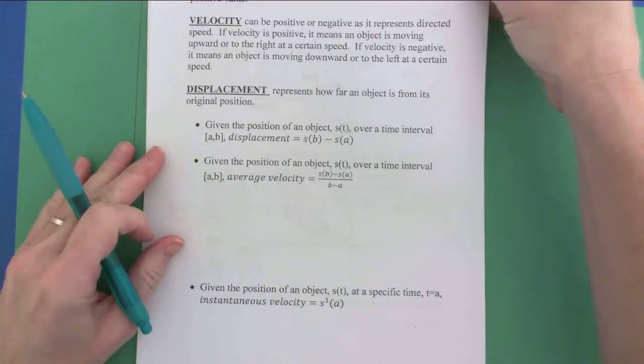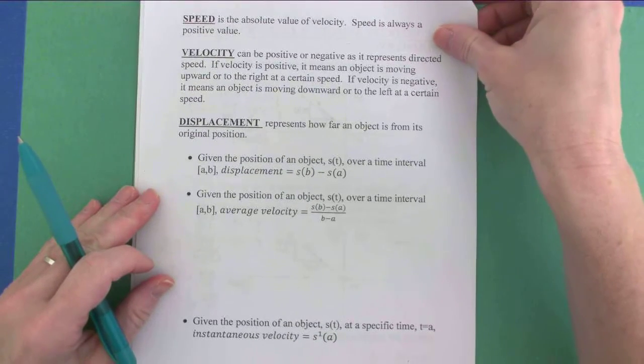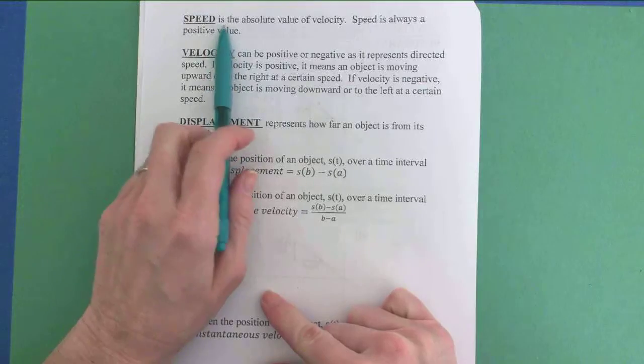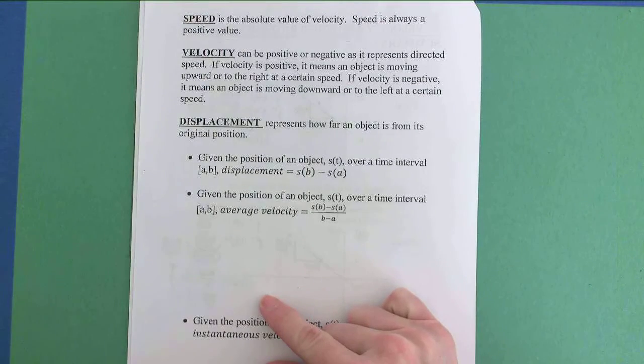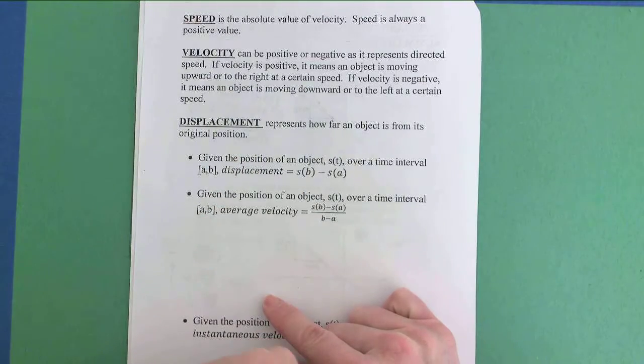Just a few notes here to read, starting with speed. Speed's something you've dealt with your whole life. Speed is actually the absolute value of velocity. Speed is always a positive value. Velocity can be positive or negative as it represents directed speed. If velocity is positive, it means an object is moving upward or to the right at a certain speed. If velocity is negative, it means an object is moving downward or to the left at a certain speed.